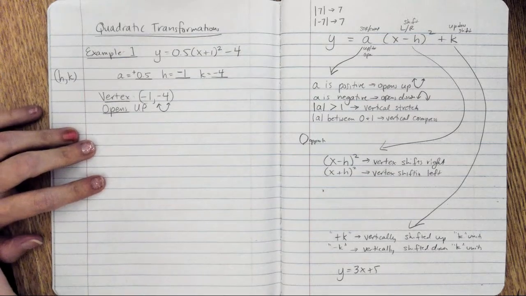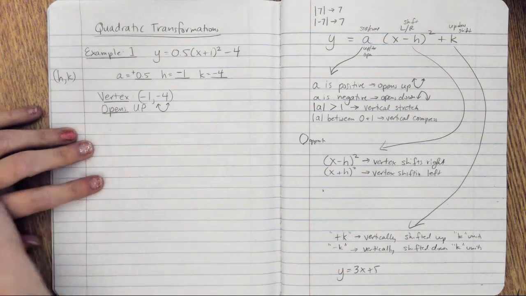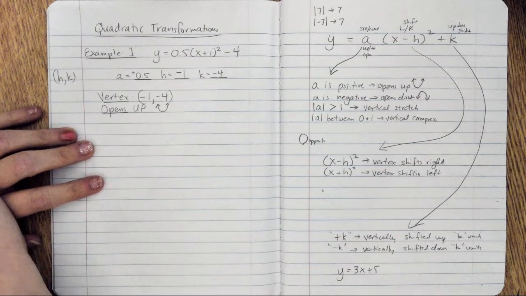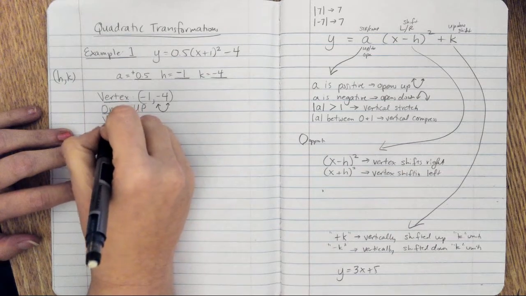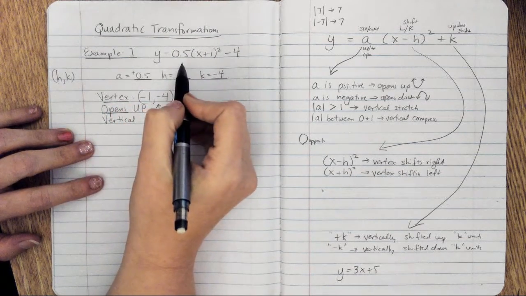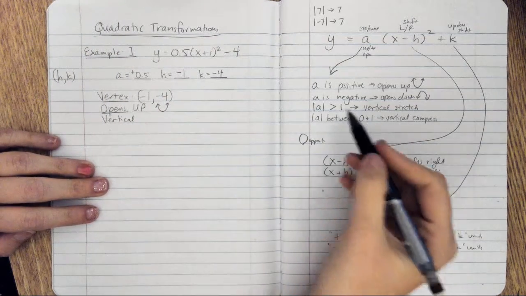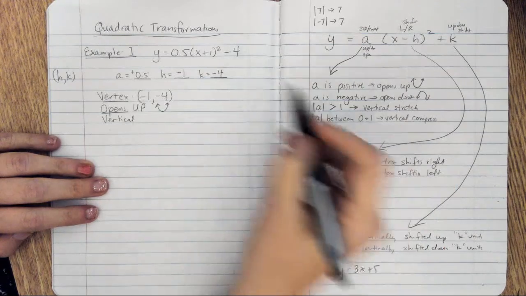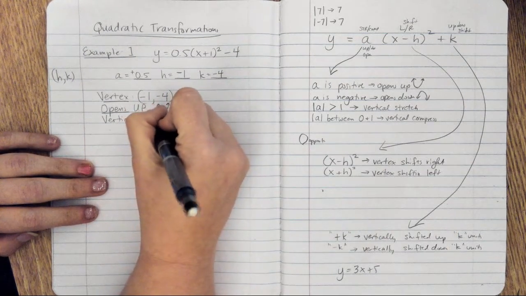If I were answering a multiple choice question, just knowing that that's positive would allow me to cross off any answer choices that had parabolas pointing down. We also know that we have something happening vertically here: either a compression or a stretch. Since the absolute value of this number is between 0 and 1, I've got a vertical compression.